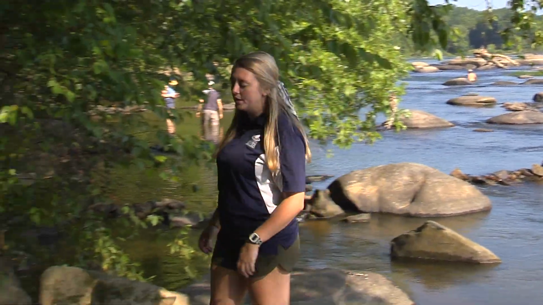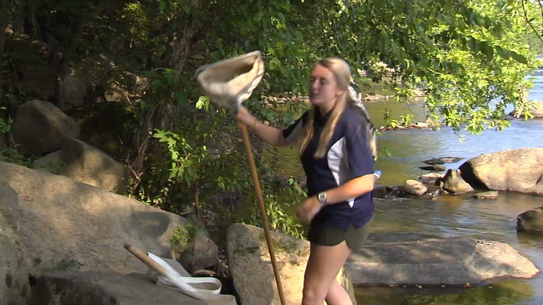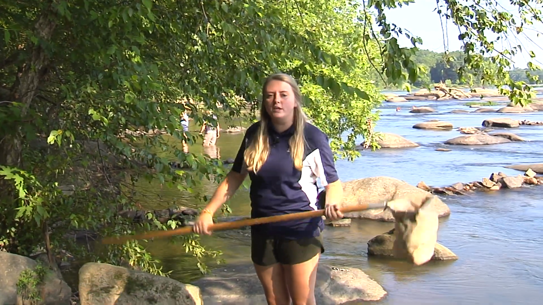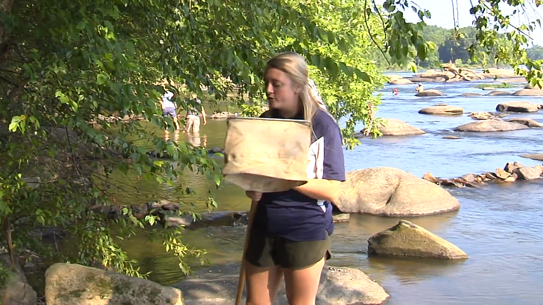My name is Julia Carson and I'm an environmental educator with the James River Association, and I'm going to be showing you two different ways that we can collect our macroinvertebrates today. So our first one is called a D-net. You can kind of see why it's called a D-net, shaped like a D, and it can be used by one person to scoop things up in the river and hopefully catch some macroinvertebrates.